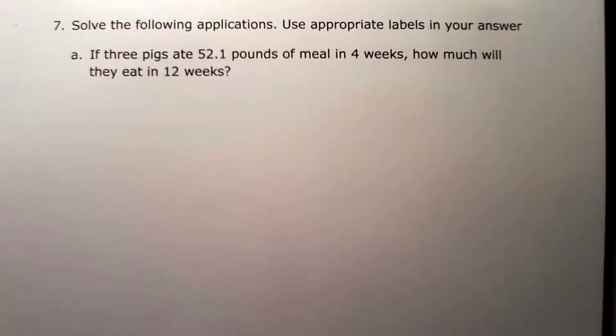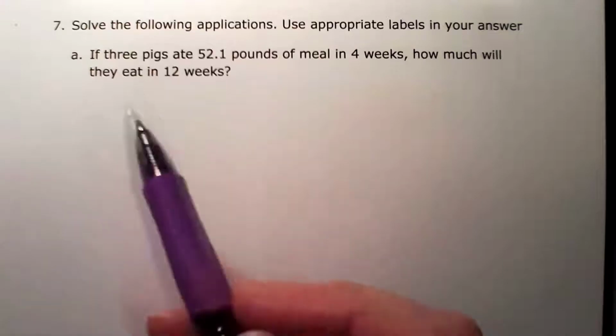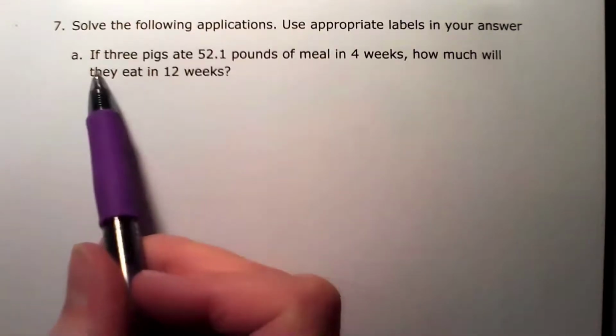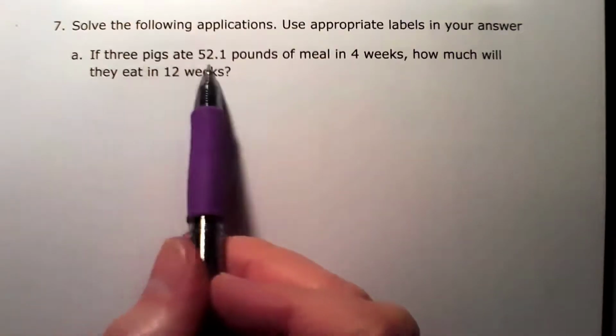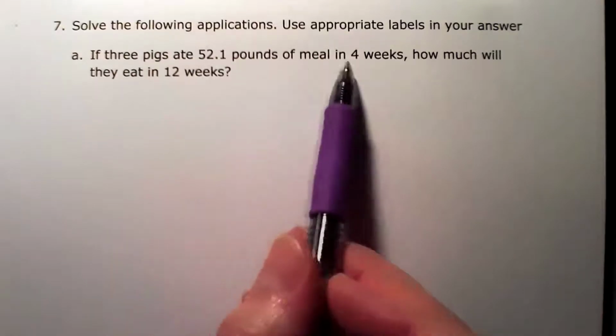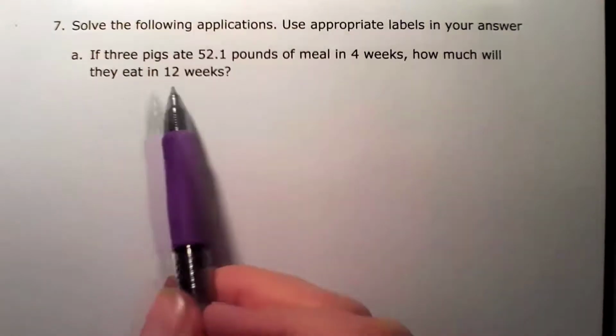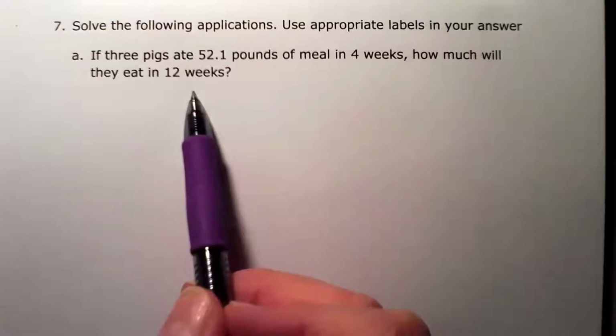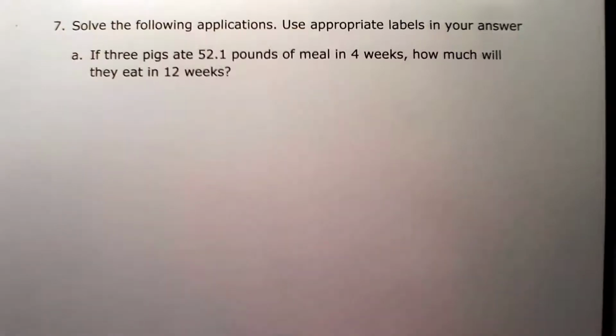Proportions can be used to solve application problems, and we have two problems like that here. The problem reads, if 3 pigs ate 52.1 pounds of meal in 4 weeks, how much will they eat in 12 weeks? I encourage you to use some structure as you set these up.